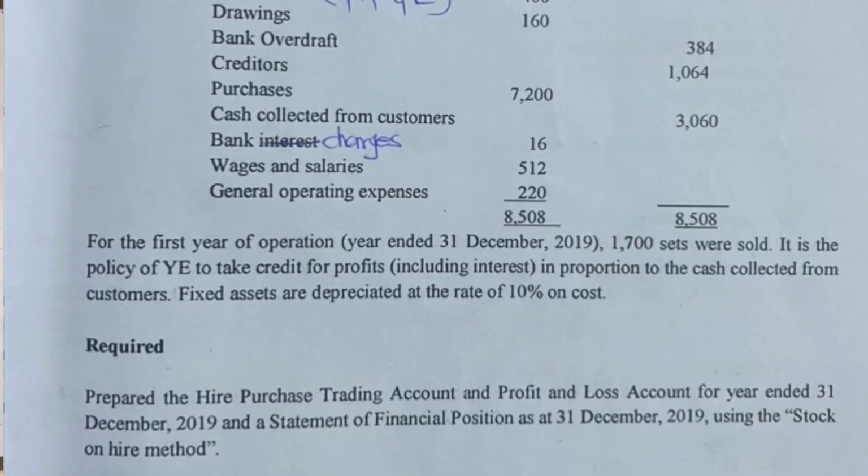For the first year of operation, year ended 31st December 2019, 1,700 units were sold. It is the policy of Yabra Enterprise to take credit for profit, including interest, in proportion to the cash collected from customers. Fixed assets are depreciated at the rate of 10% on cost. Required: prepare the hire purchase trading account and profit and loss account for the year ended 31st December 2019 and a statement of financial position as at 31st December 2019 using the stock on hire method.